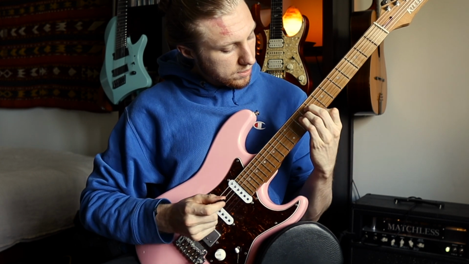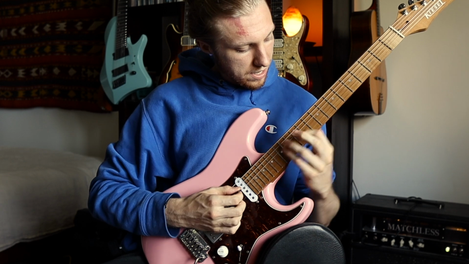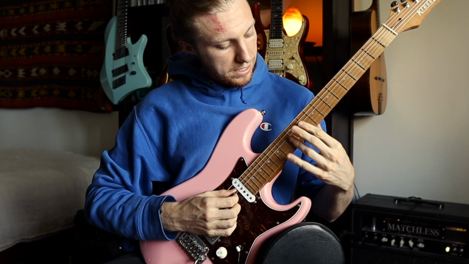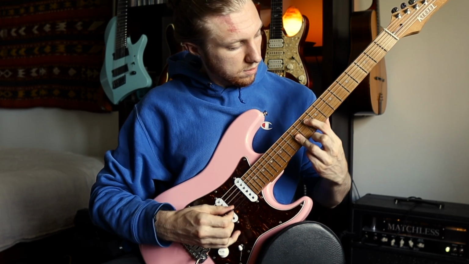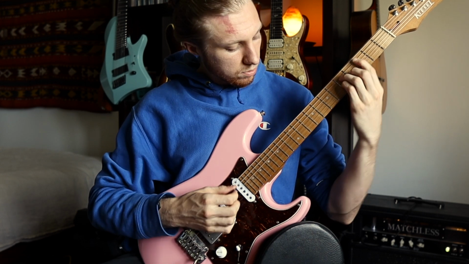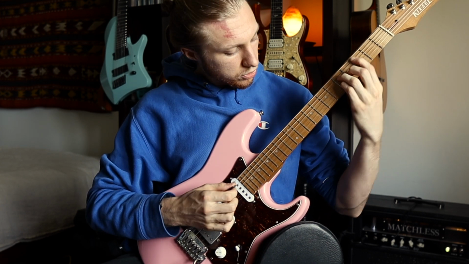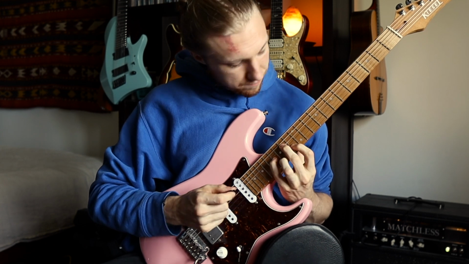The next one is this. We've already briefly touched on that. Next one's this one. Also briefly touched on that. That's this one, but up the octave, and we're back to this shape here.